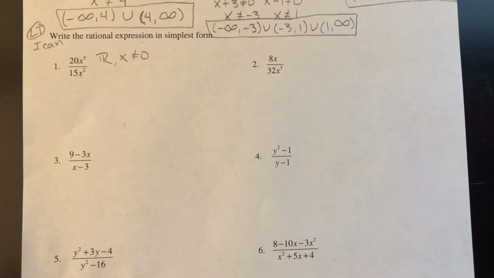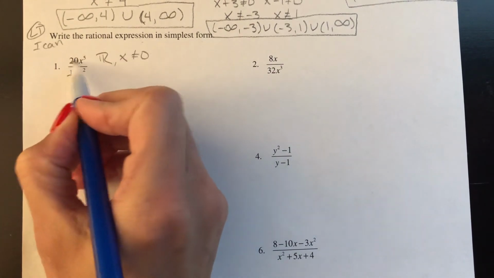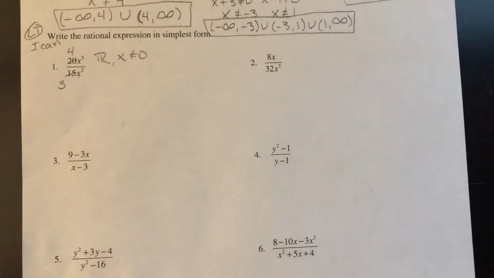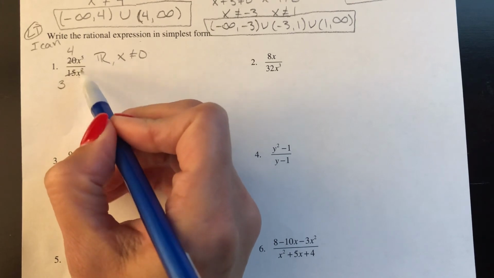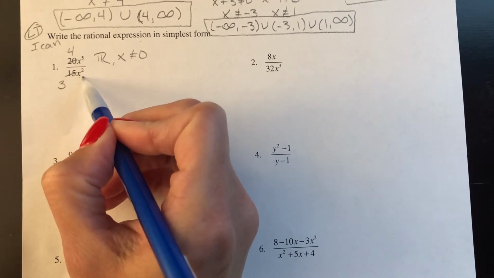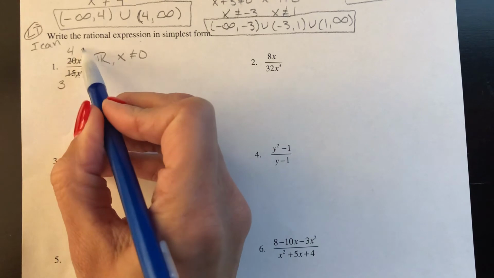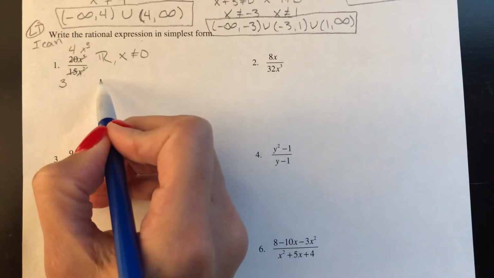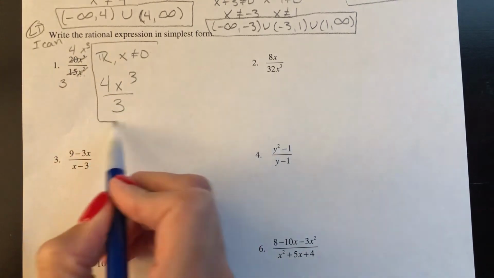Now I'm ready to go ahead and factor completely. So for this one, it can't really be factored, but we can go ahead and go down to step 3 by reducing it. So 20 over 15 can be reduced by 5, so 4 over 3. And then for my exponents here, remember when you're dividing these, you subtract the exponents. So 5 minus 2 is 3. So that goes away, and this becomes x to the third. So final answer, 4x to the third over 3 with my domain.